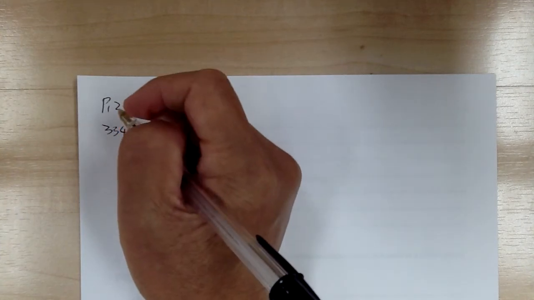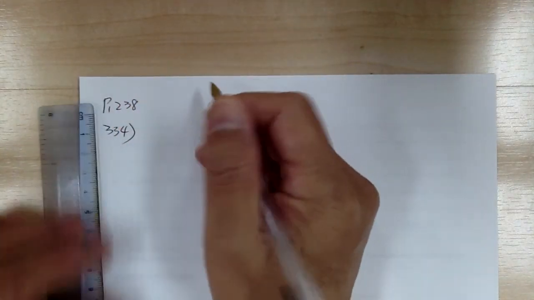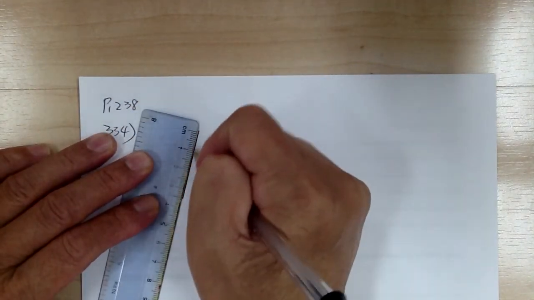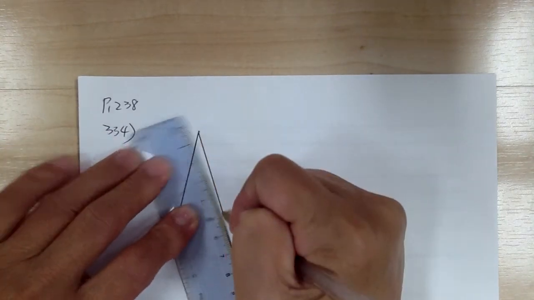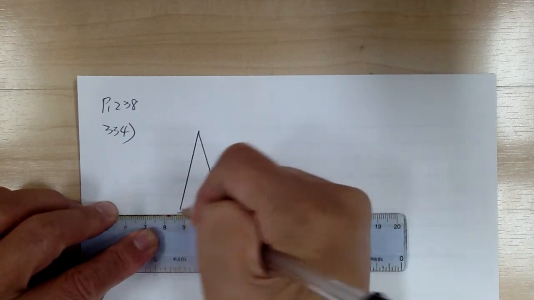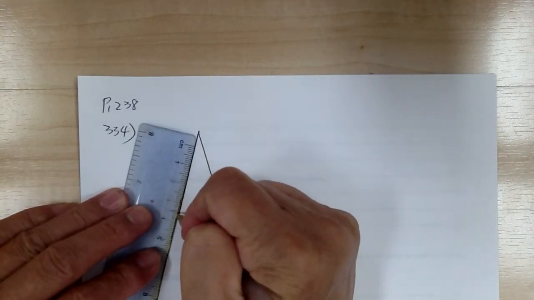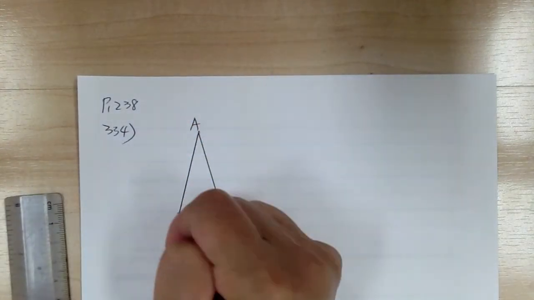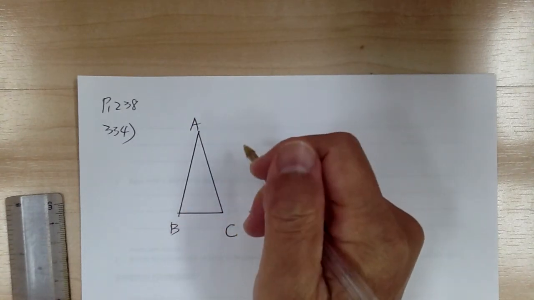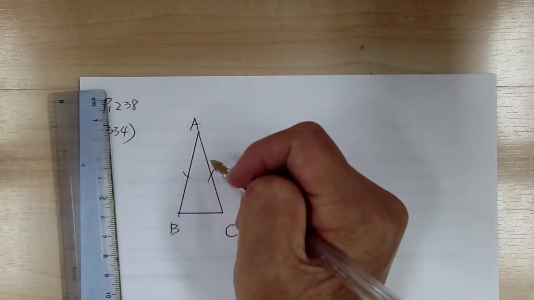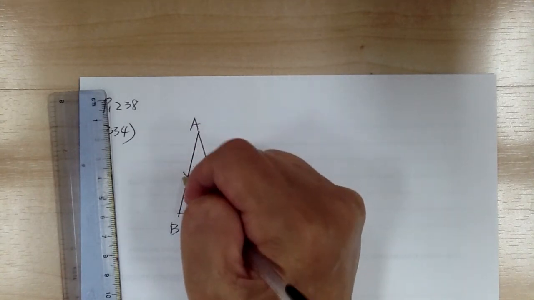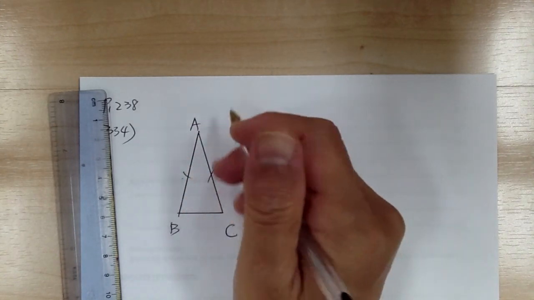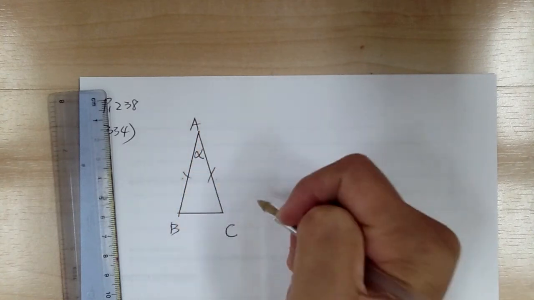Okay, so 334, you have an isosceles triangle. So you got A, B, and C. And it tells you AB is equal to AC and angle BAC equals alpha.